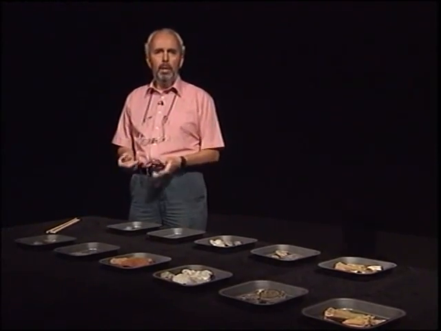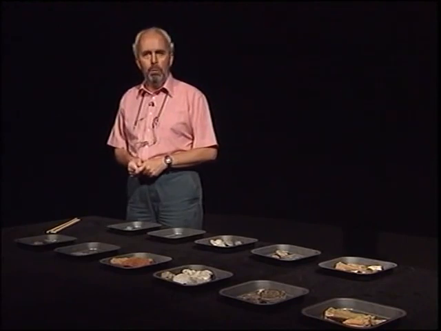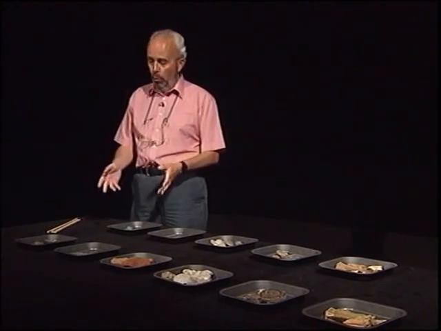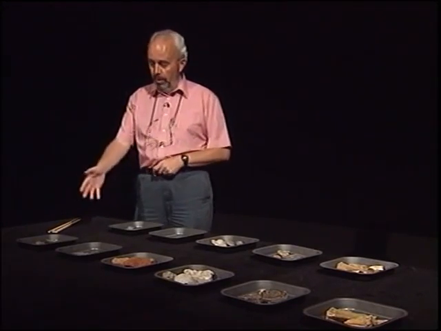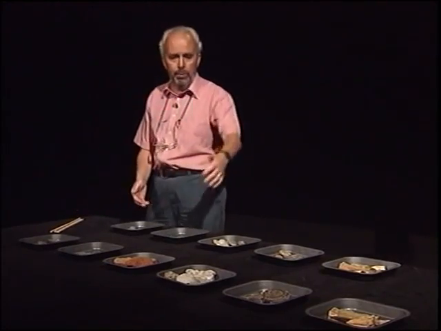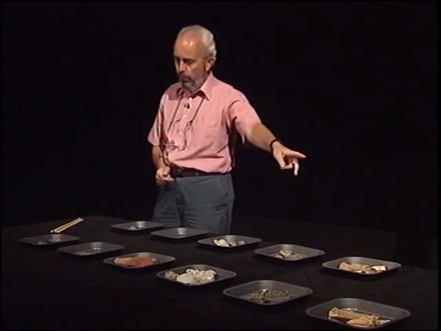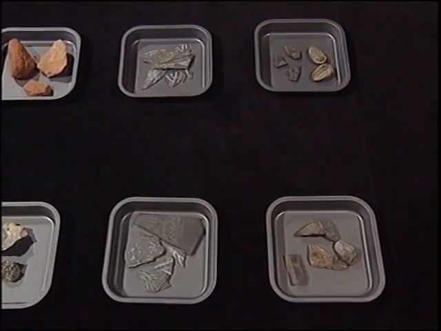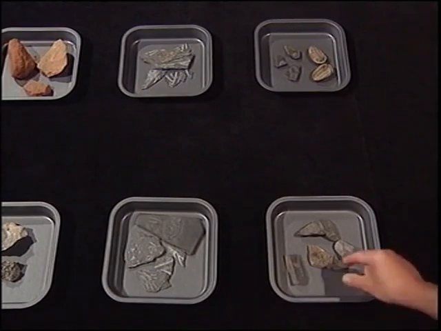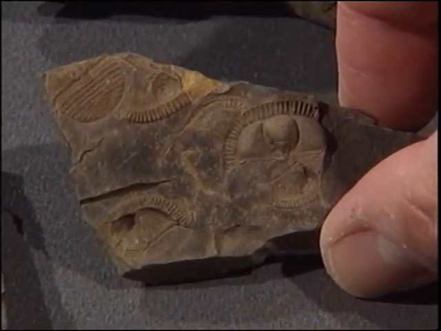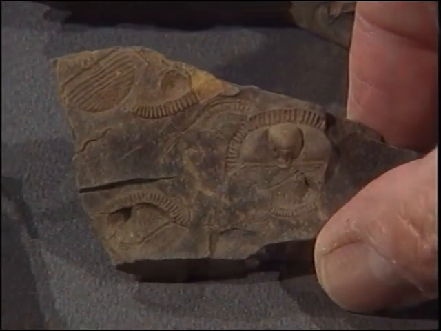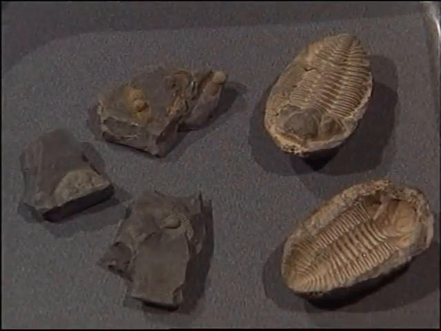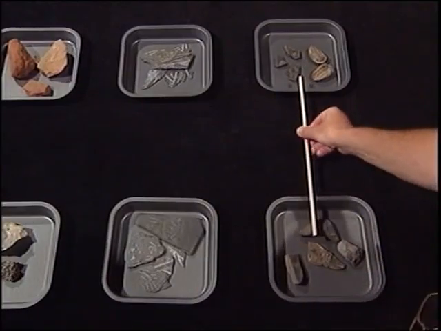Let's suppose that these two lines of trays represent collections that Smith made at two locations in England. Using the law of superposition, we can assume that these trays at the base are the oldest, and so the collections get younger as we go in that direction. Let's see how these assemblages match up. In this tray, there are the remains of trilobites, and there's trilobites over here, so we can correlate these two.